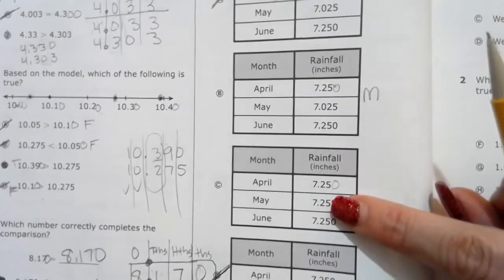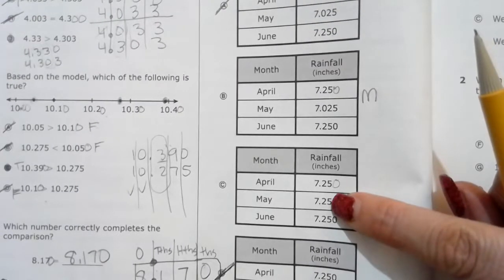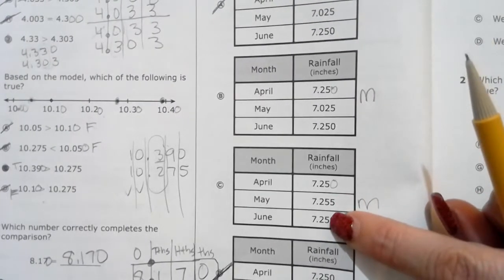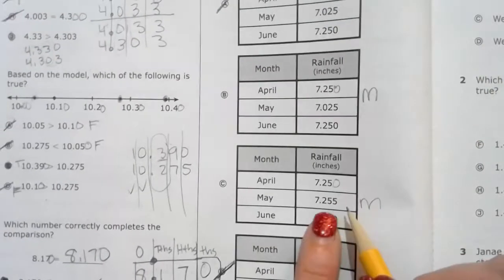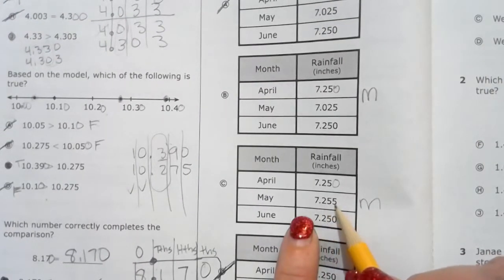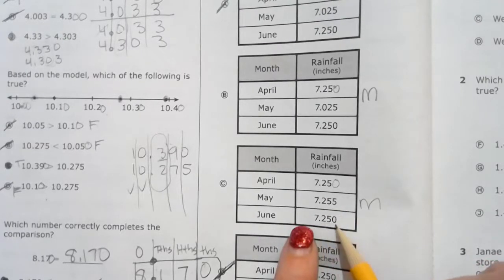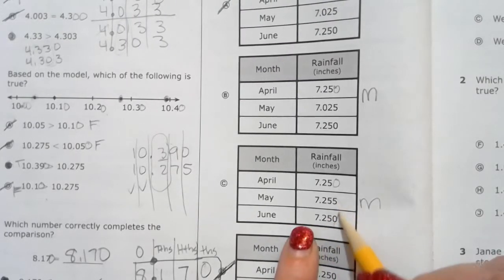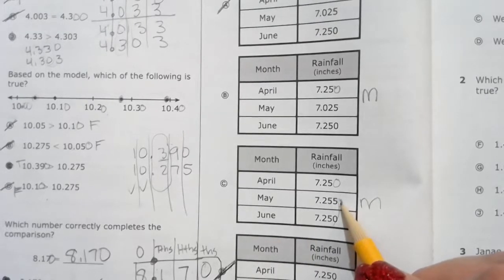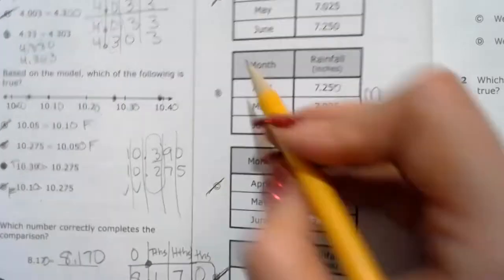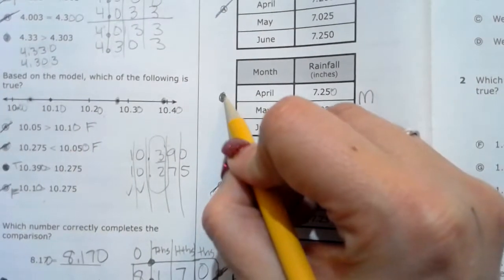Yes. Is 7.25 less than 7.25? Well, no, they're the same, but then if you go one more digit, I have 7.255, 7.250. So this 5 right here makes May greater. Is May supposed to be greater than June? No. So then this means this has got to be my answer.